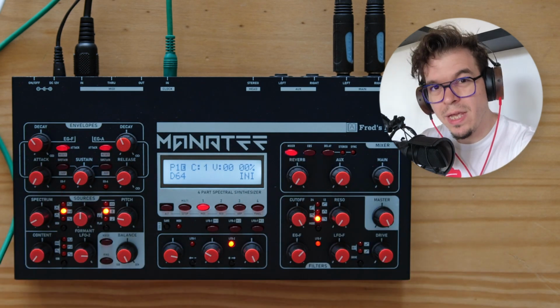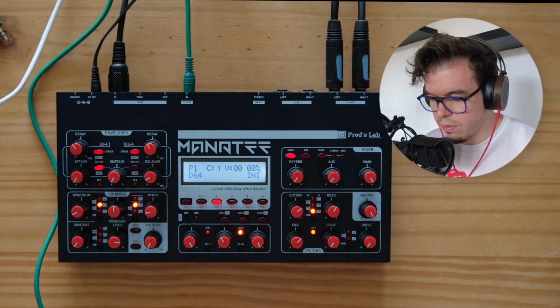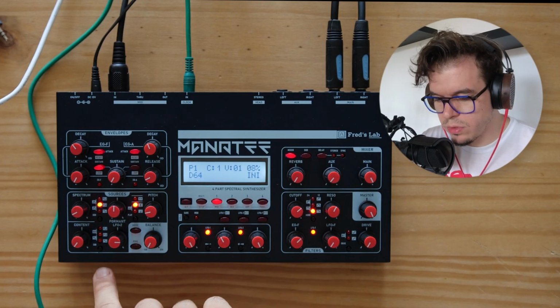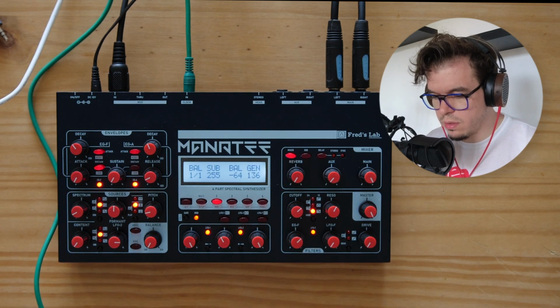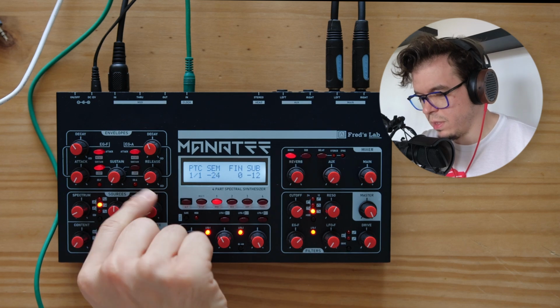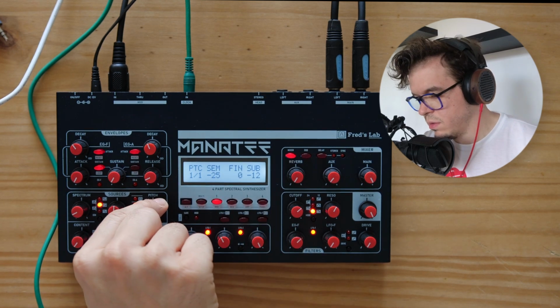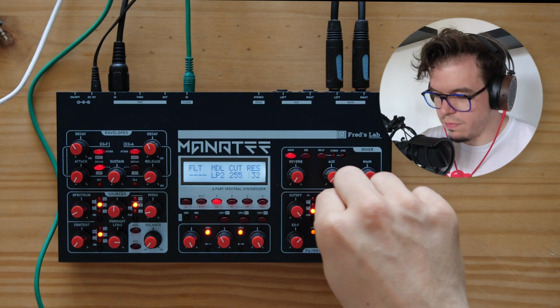How about now we hear it in action? So we have an initial patch, just a basic saw wave. I want to hear the VA engine, so let's set it to VA engine, full volume on it. Right, let's take it 1 octave lower, or maybe 2. I have this. Set it to 24. Right, let's close the filter so we can hear it, give it some resonance.